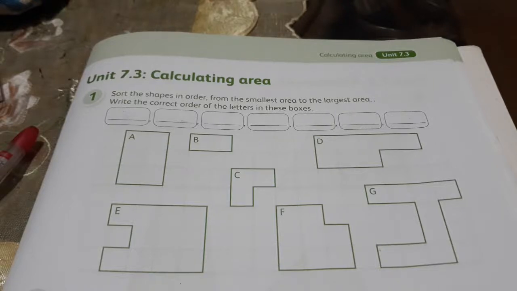Okay, let's read the instruction first. Number 1. Sort the shapes in order from the smallest area to the largest area. Write the correct order of the letters in this box. Before we order them from the smallest to the largest, we need to first count and find the area of those shapes. Let's see how Teacher Via does this.